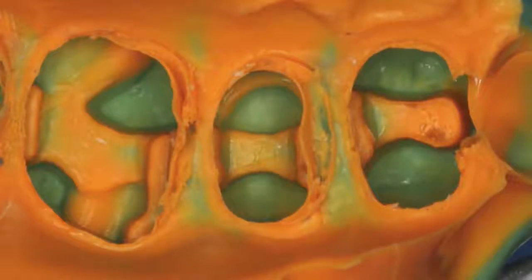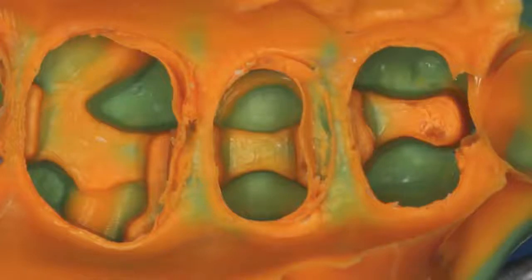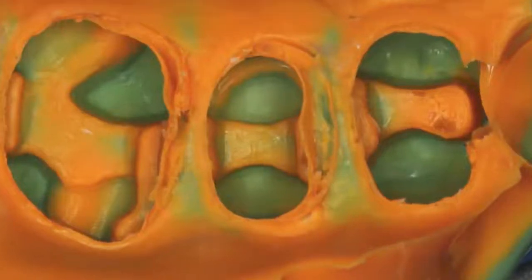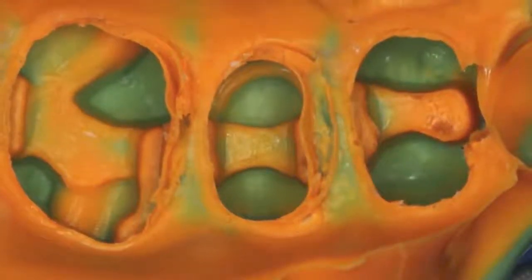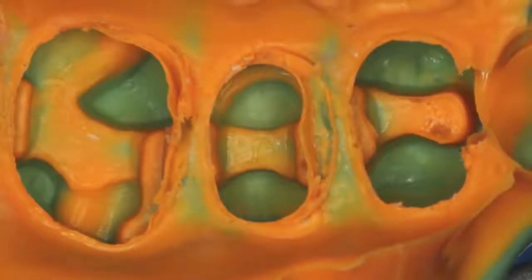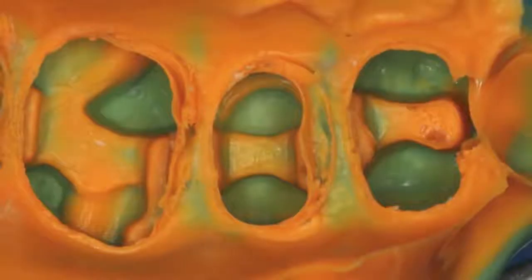Remember, the laboratory can only make a casting or a pressed ceramic restoration fit the die. They can't make it fit the mouth. That's our job. They can only fit the die. The die accuracy depends on our ability to take an accurate impression.